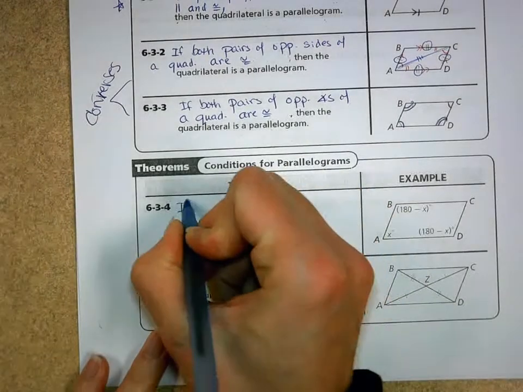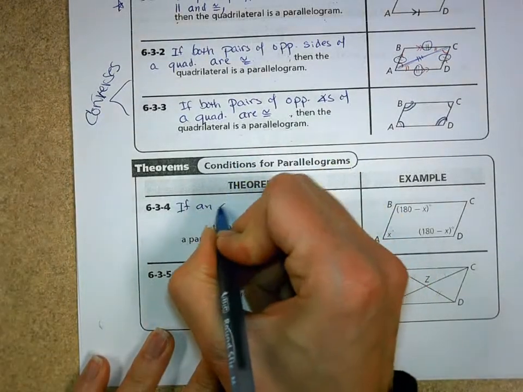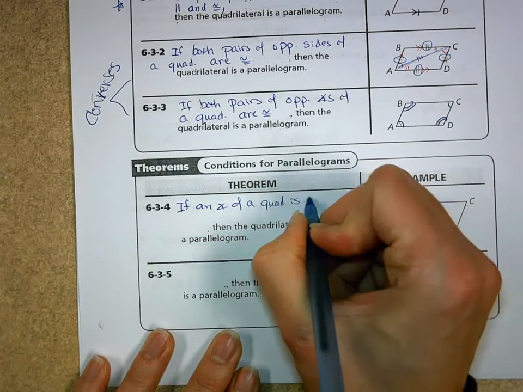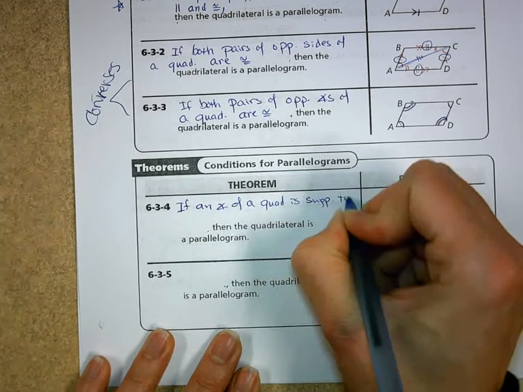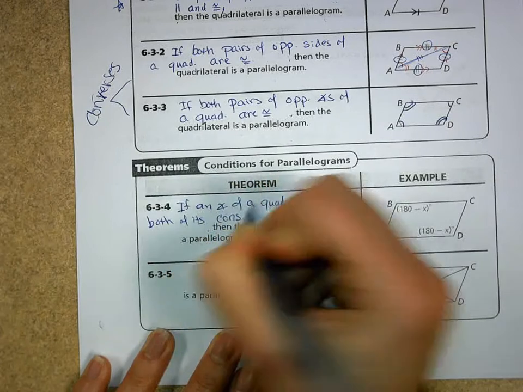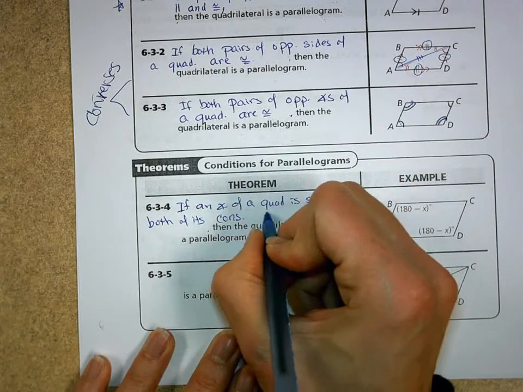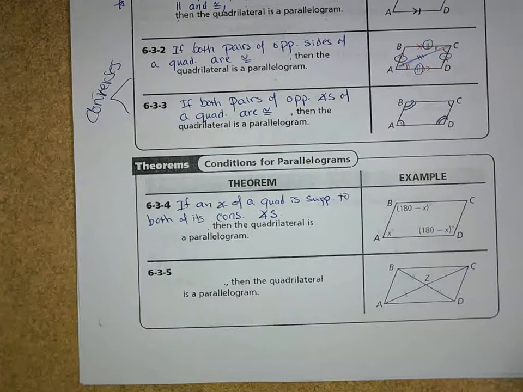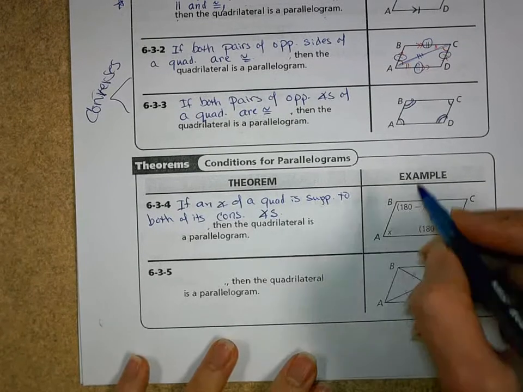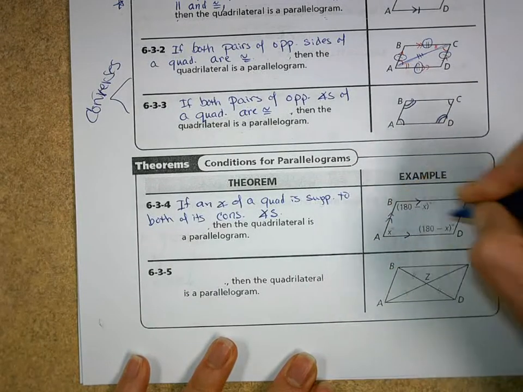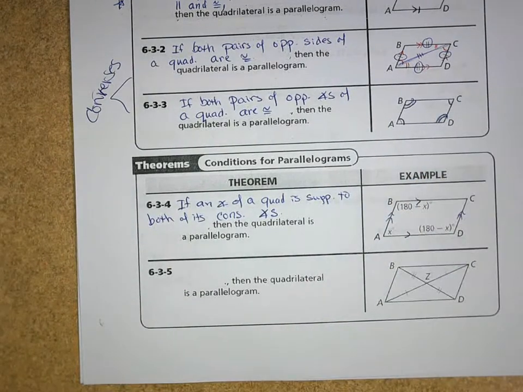It's the following. If an angle of a quadrilateral is supplementary to both of its consecutive angles, then the quadrilateral is a parallelogram. Now I used abbreviations here, but the reason why they're doing this is if they're supplementary, I know those two sides would be parallel, and I could prove these two sides being parallel by same side interior angles.